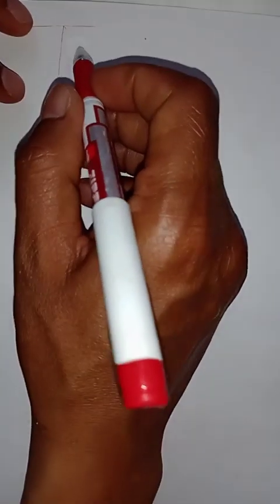Ideally these conditions are not possible, but anything which is close to it will be considered as simple pendulum. So if you have a heavy object, then it will be considered as simple pendulum, but for that purpose this thread should be quite long. This should have bigger size.